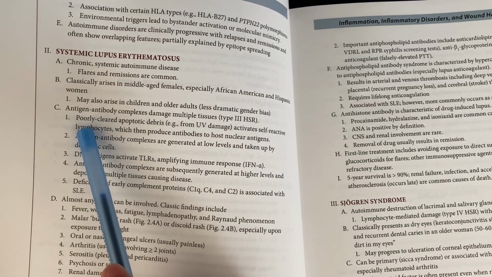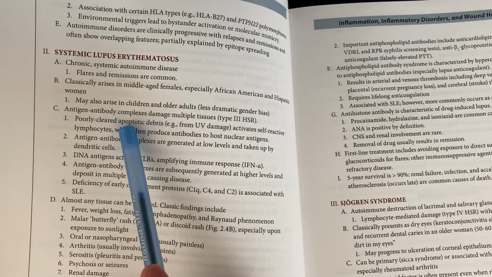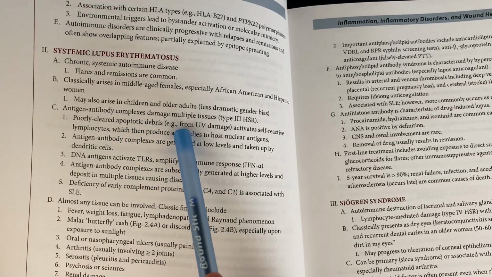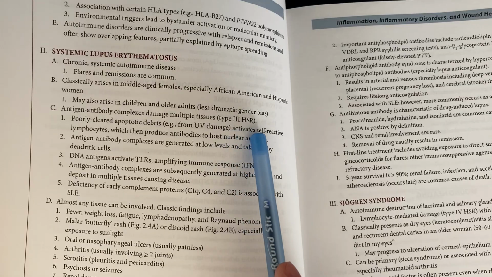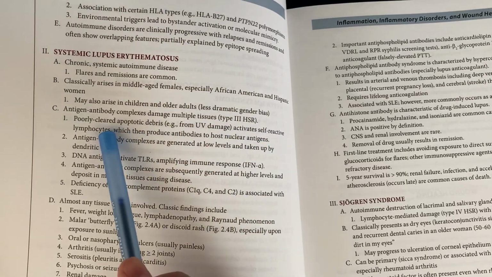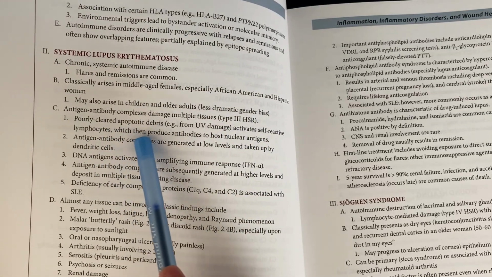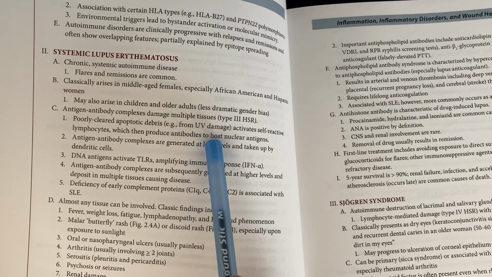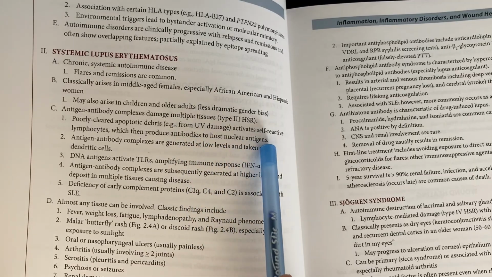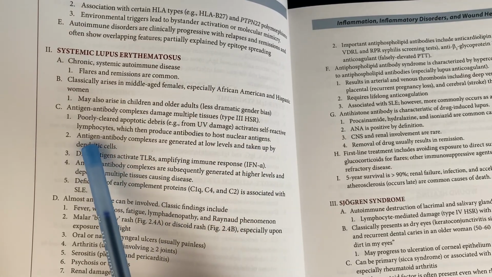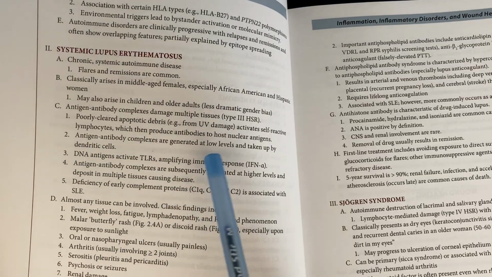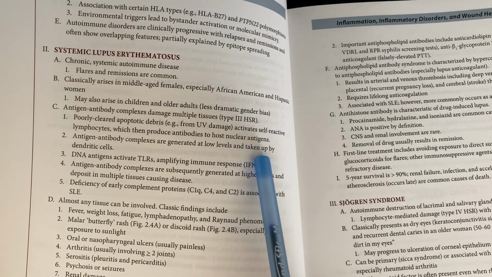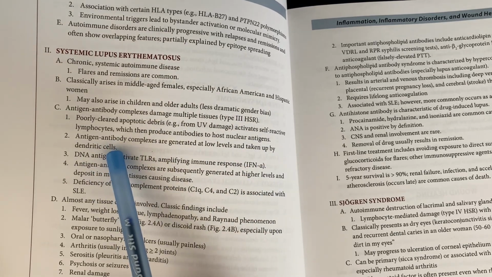What happens is that the poorly cleared apoptotic debris, such as from ultraviolet damage, will activate the self-reactive lymphocytes, which will then produce antibodies to the host nuclear antigens. Then the antigen-antibody complexes are generated at low levels and taken up by the dendritic cells.